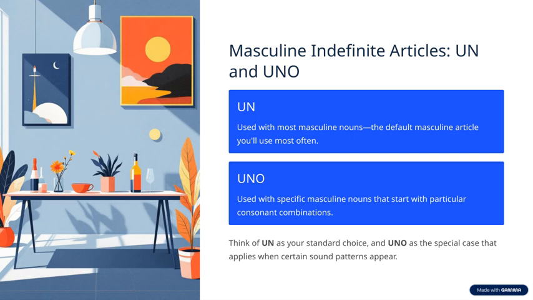Basically, un is your standard, go-to article, while uno applies in those specific instances where the noun begins with certain sounds. Understanding when to use each helps you sound natural and correct in Italian. Remember, selecting the right article is a small detail that makes a big difference in your overall fluency.